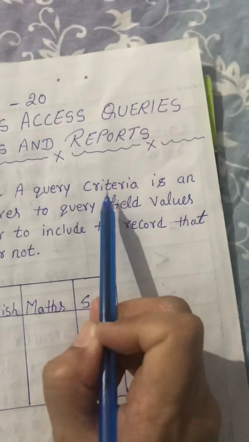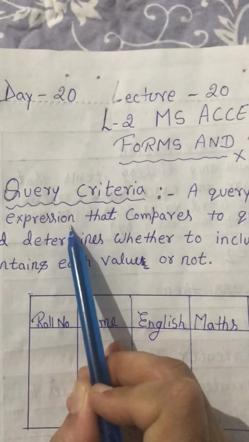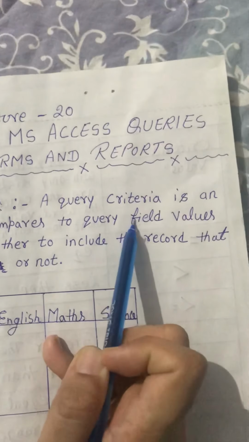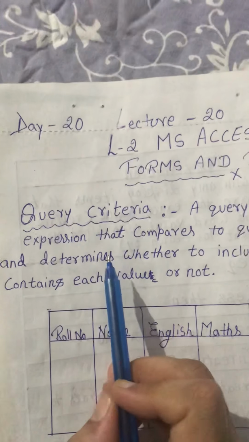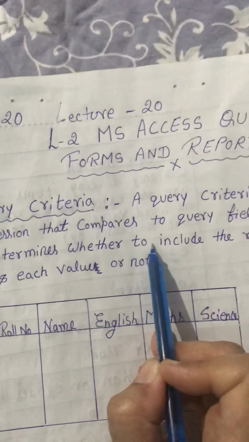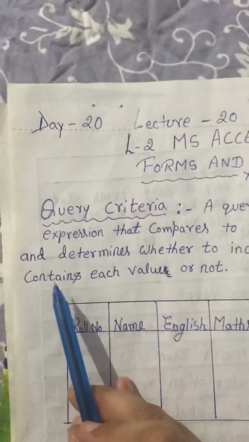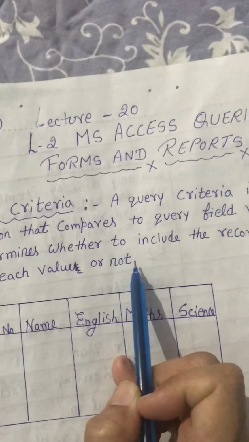What is query criteria? A query criteria is an expression that compares two query field values and determines whether to include the record that contains each value or not.